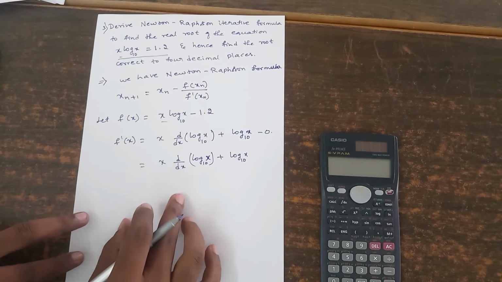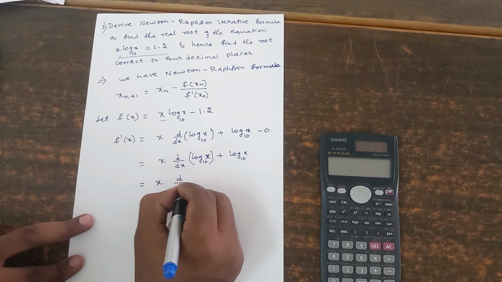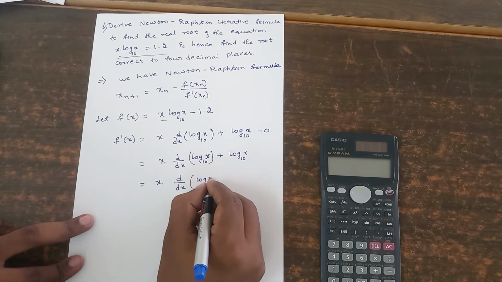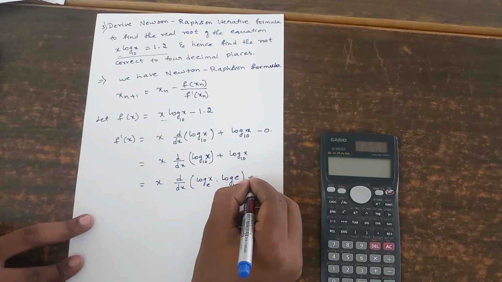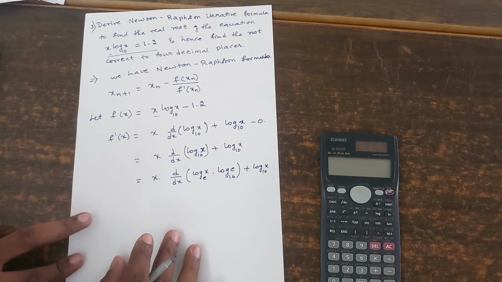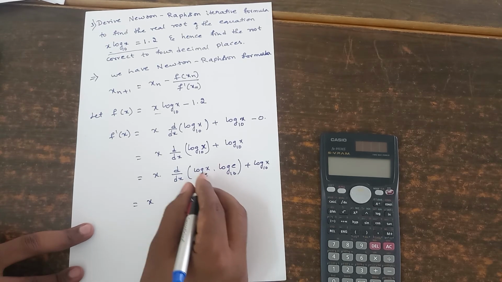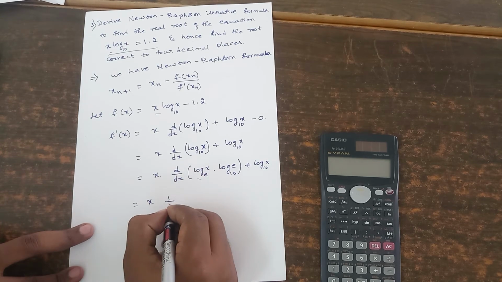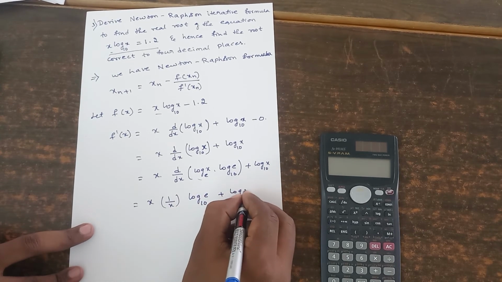Remember this one, this is very important. Here log x base 10 cannot be differentiated directly because the base is 10, so you have to convert this one. So x into, log x base 10 equals log e base 10 into log x base e. Differentiating, you get x into 1 by x into log e base 10 plus log x base 10.